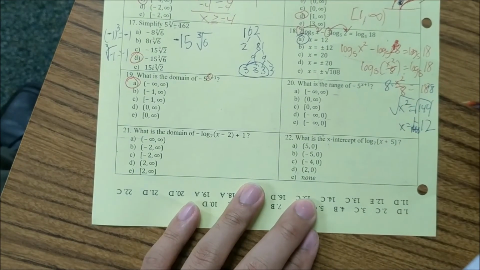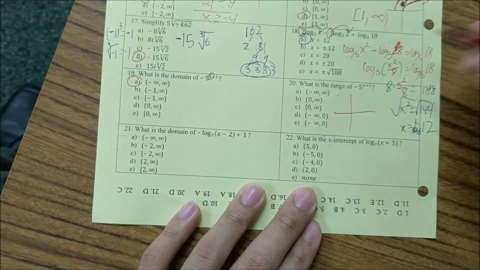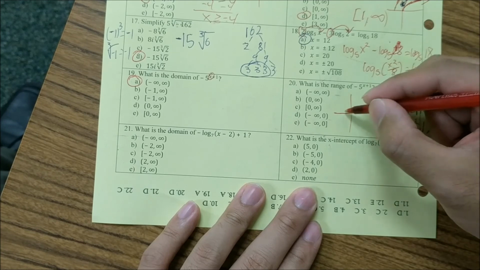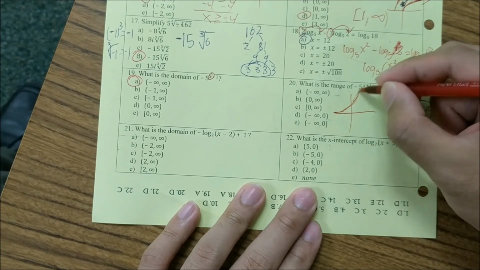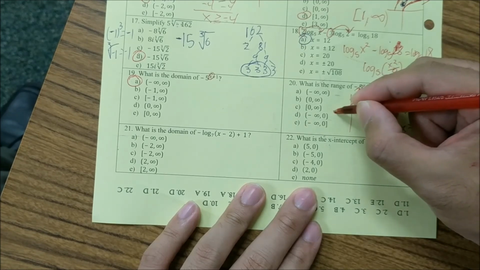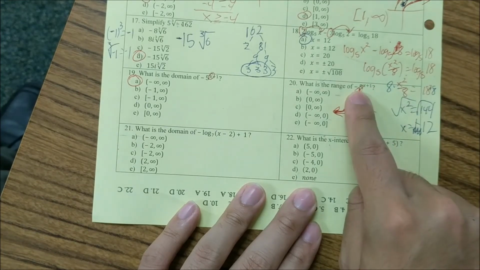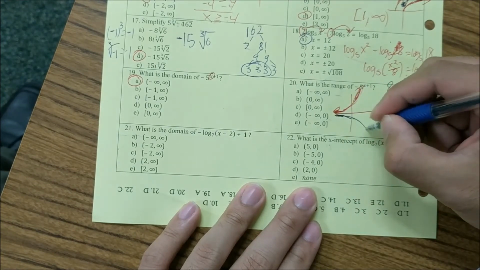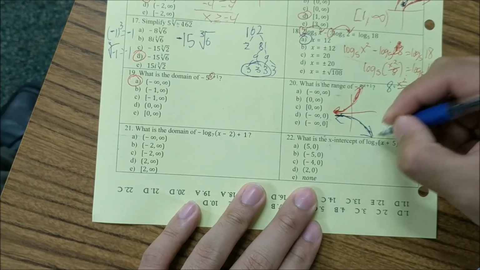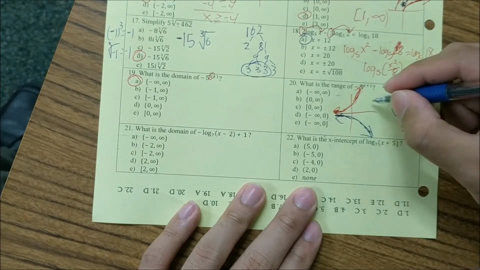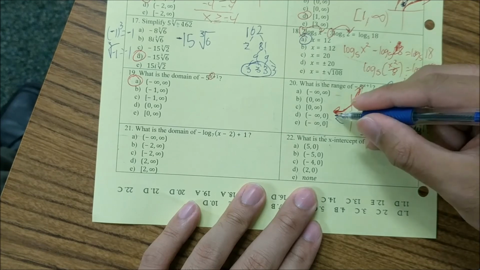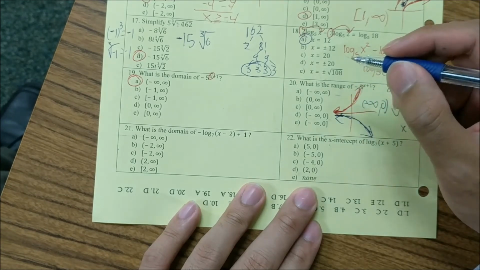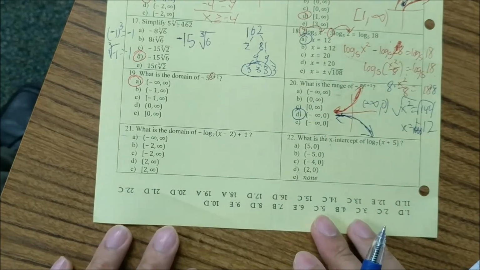What is the range? Okay, so now the basic parent exponential function looks something like this. It flattens out, but we have a negative a value, meaning it gets reflected over the x-axis. So we can go downward forever, but we flatten out before we ever get to exactly 0. So that would be letter D.